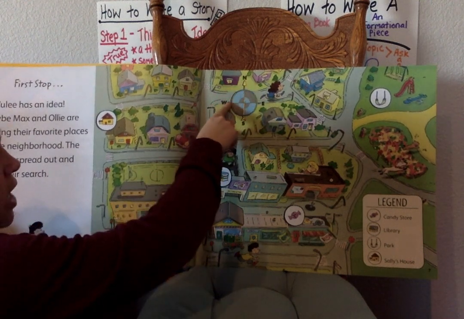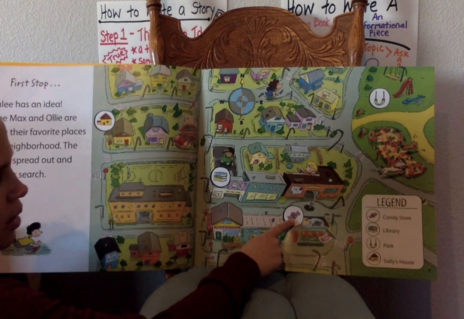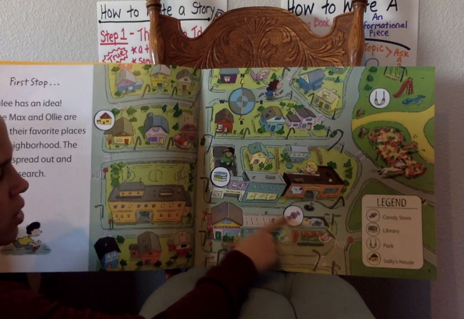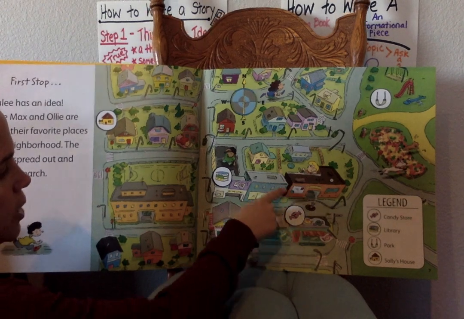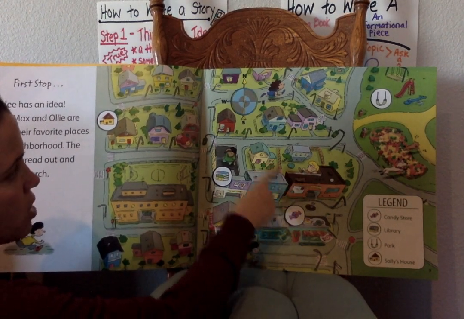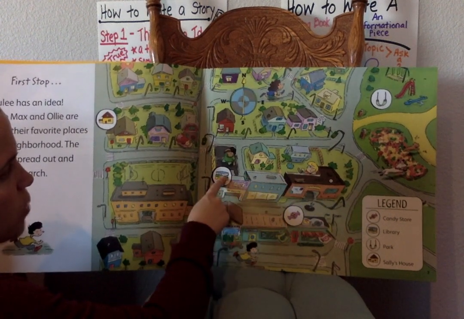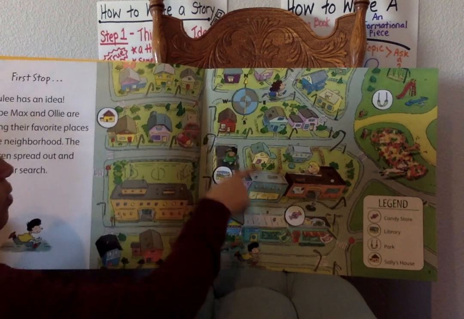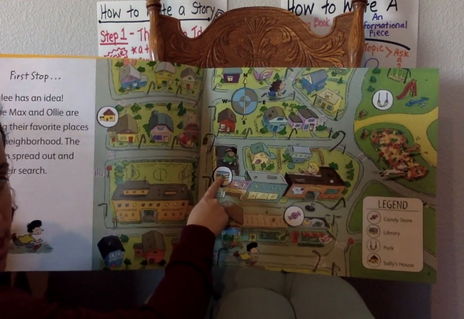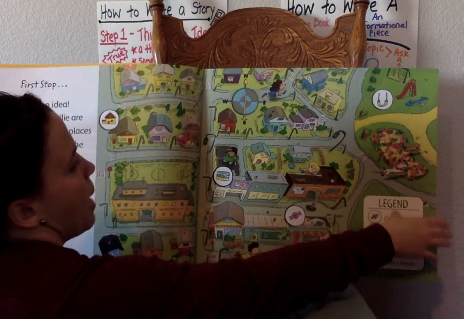But it will tell you, okay, so if you look, here's the candy shop. If you look to the library, well, you have to go up a little bit, so that's north. So up a little bit, and then you have to go over this way. If you go over this way, which direction are you going? West. So it tells you which direction to go on your map.